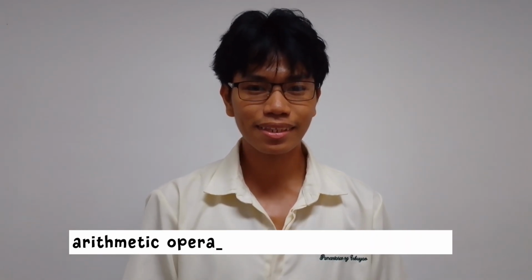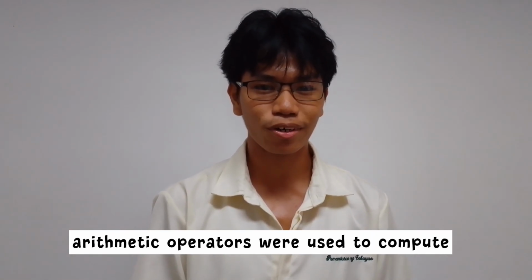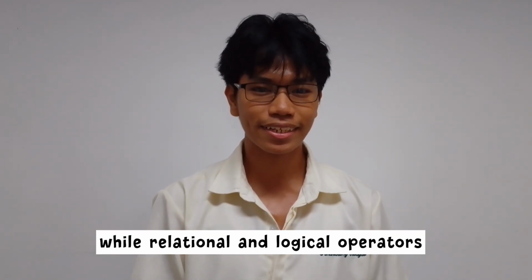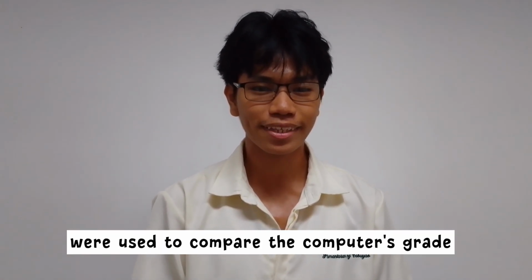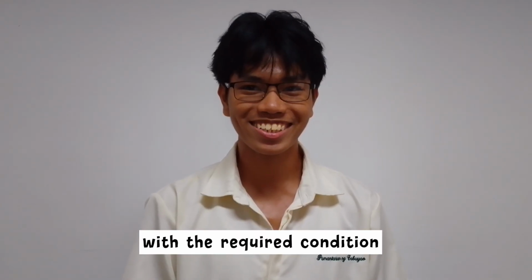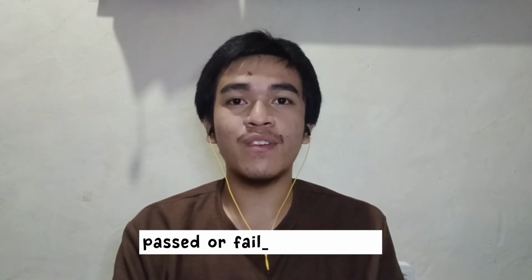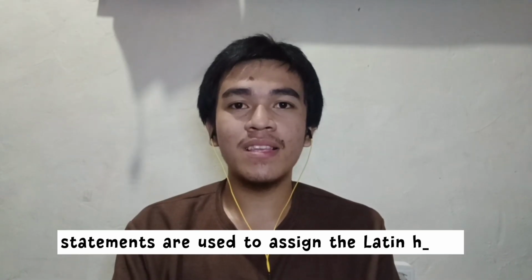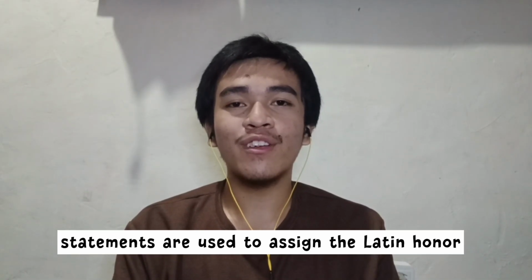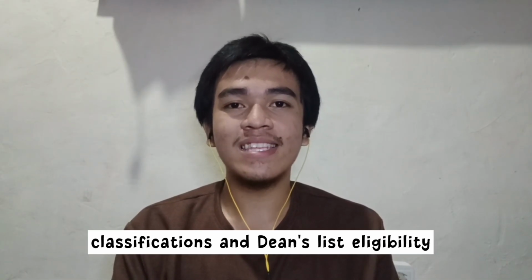Arithmetic operators were used to compute the weighted average, while relational and logical operators were used to compare the computed grade with the required condition. A ternary operator determines whether the student passed or failed, and if-else statements are used to assign the Latin honor classifications and Dean's List eligibility.